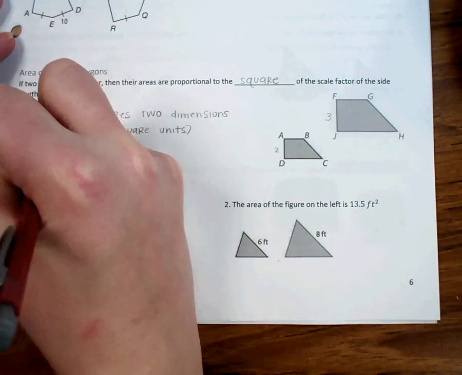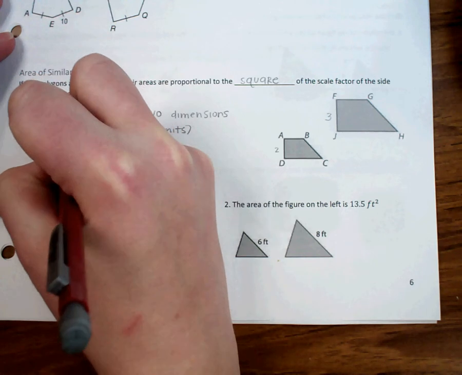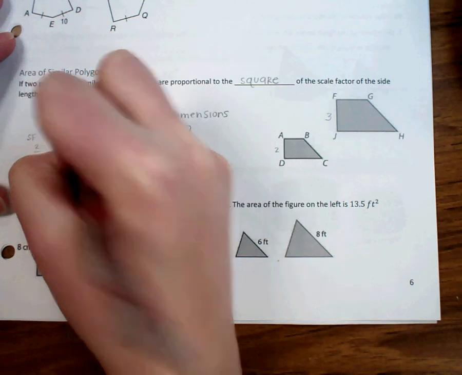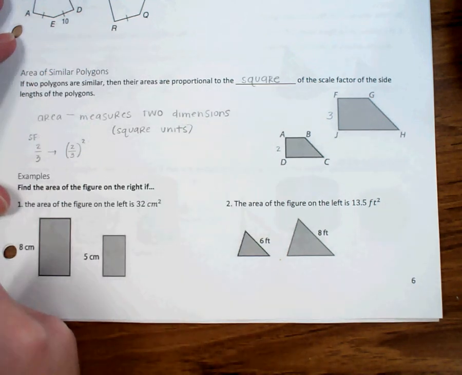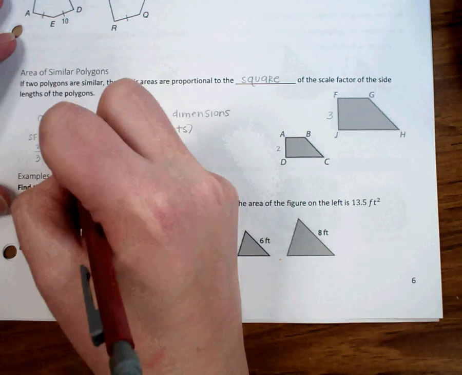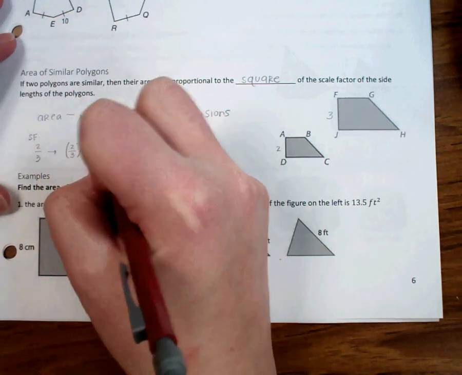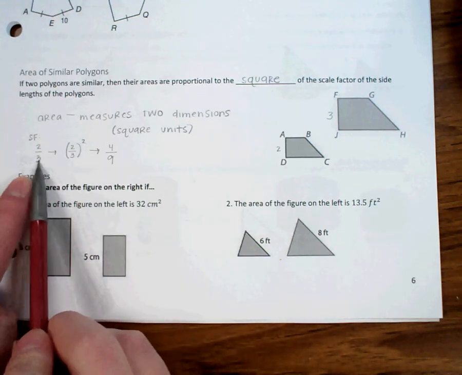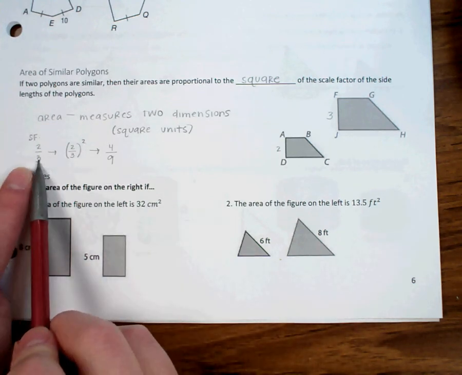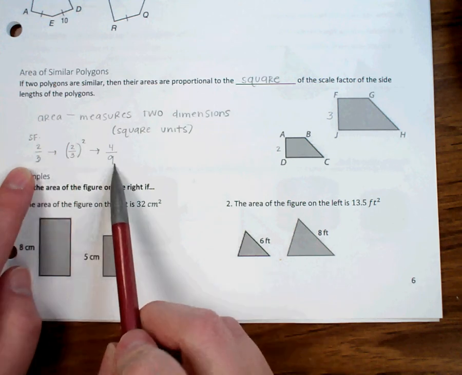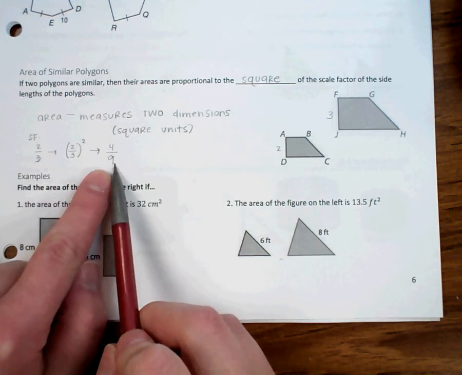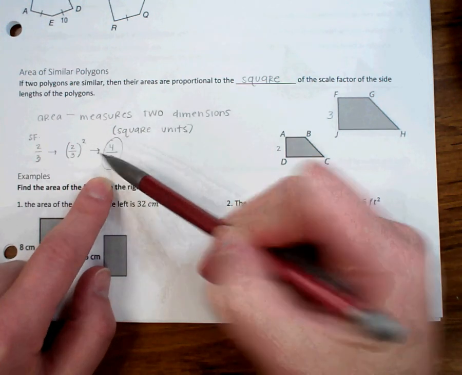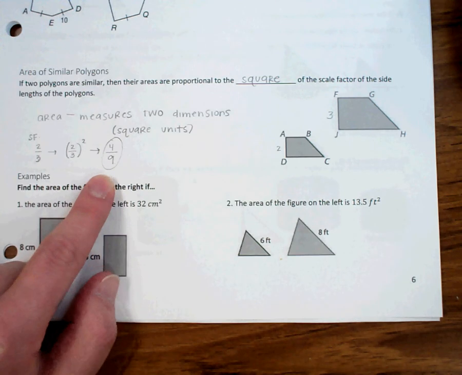To get the ratio of their areas, we have to square that ratio. When we square this ratio, 2 squared is 4, 3 squared is 9. If we were talking about perimeter again, this would be our ratio of perimeter. But since we're talking about area, the areas are going to be proportional to this ratio now.